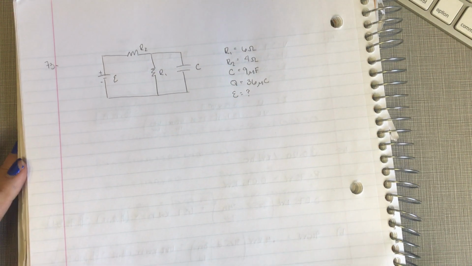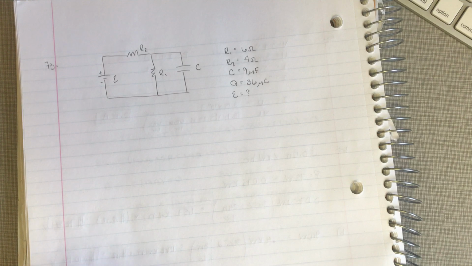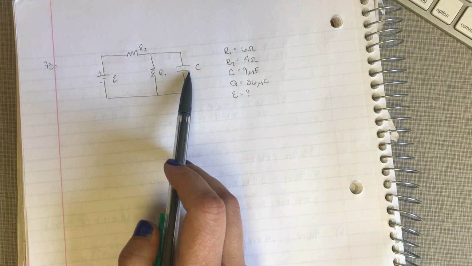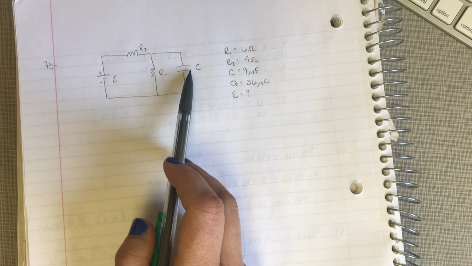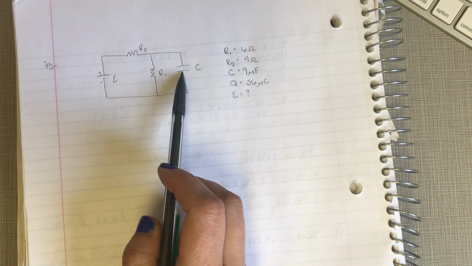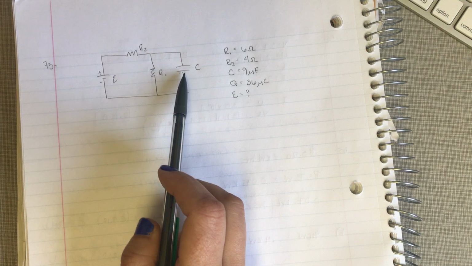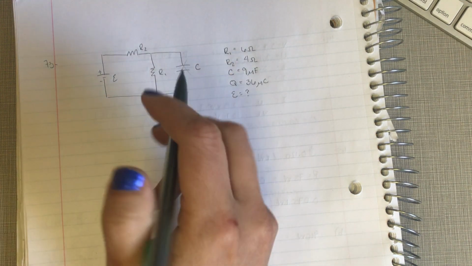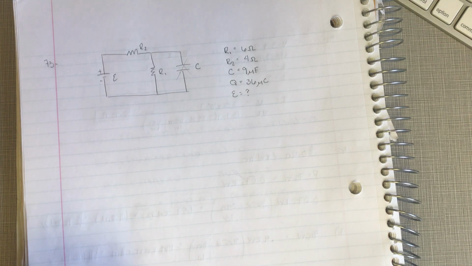Calculate the EMF. Okay, so this is a fun problem. So it tells us that the capacitor is completely charged. Completely charged. Which means this capacitor is no longer accepting new charge. So it is acting as a roadblock. No current can go through here.